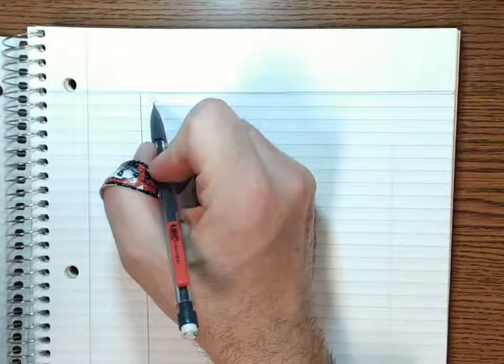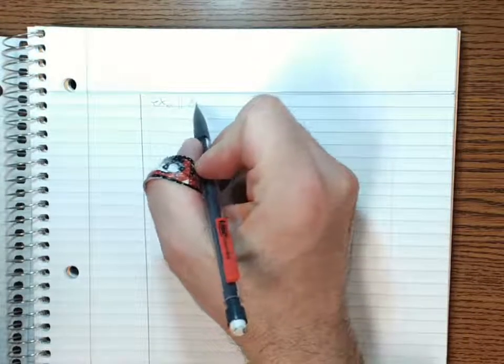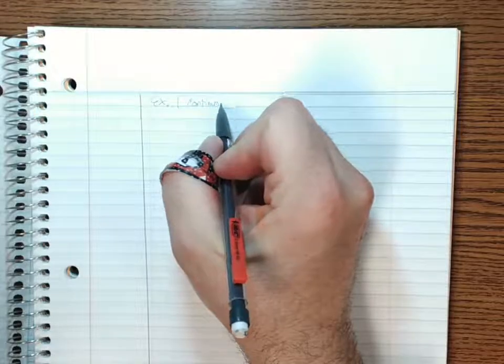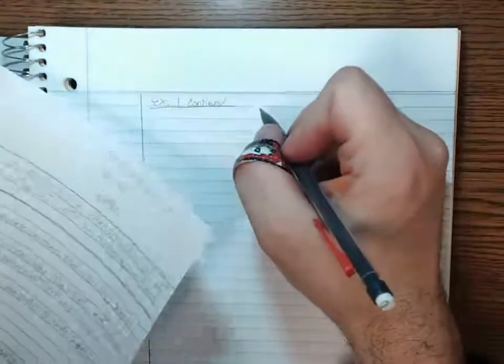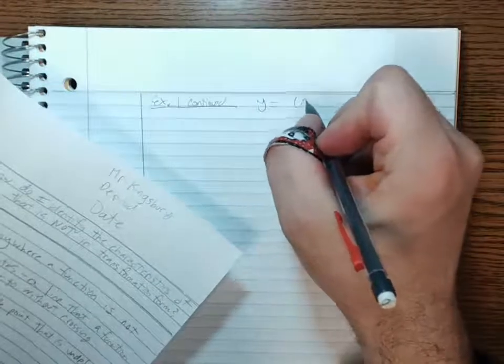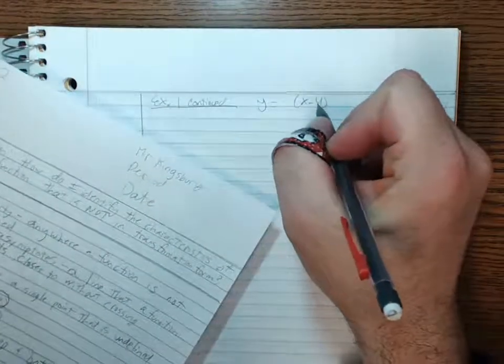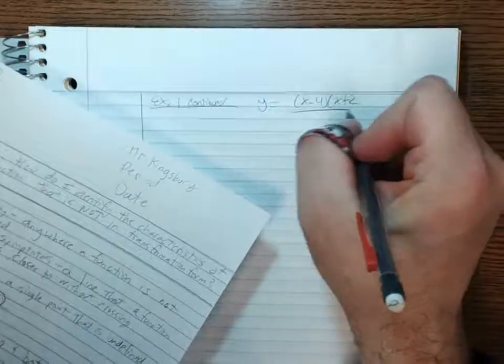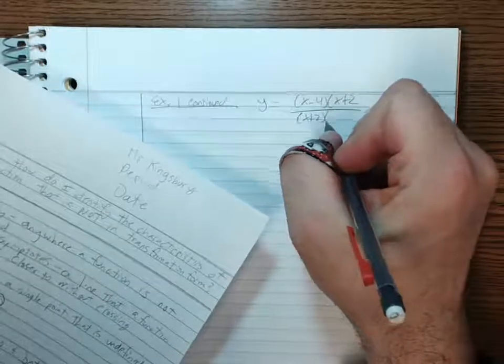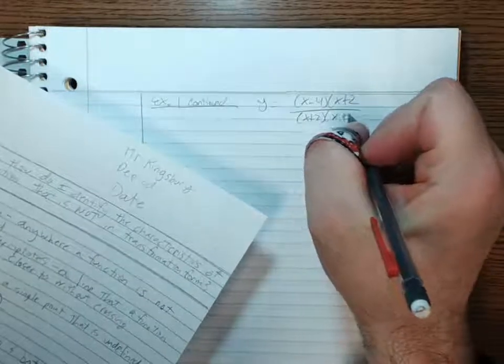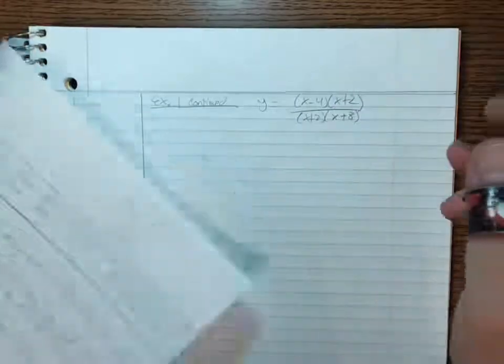So let's go to the next page, and we will do example 1 continued. That would be y equals x minus 4 times x plus 2 over x plus 2 times x plus 8, like that.